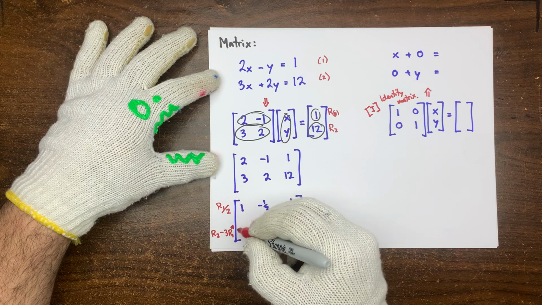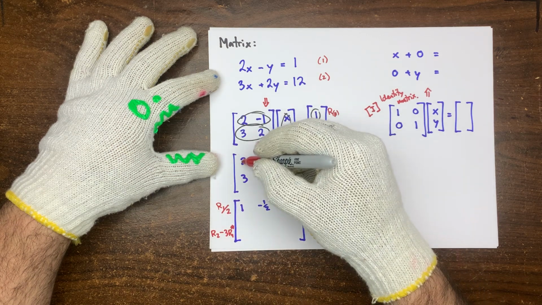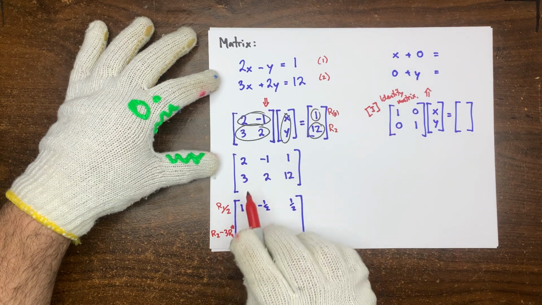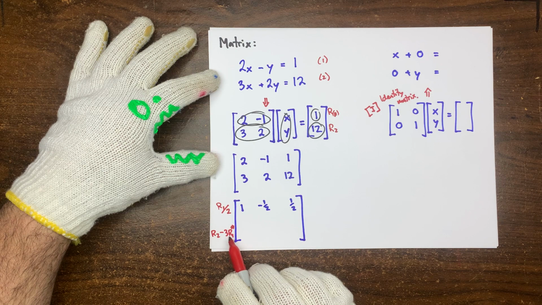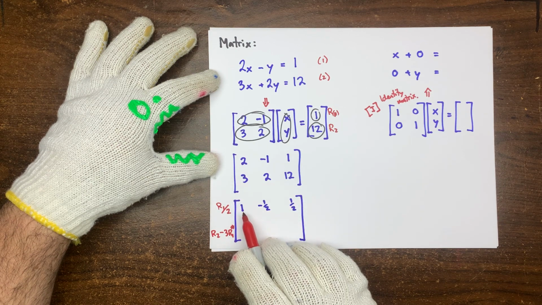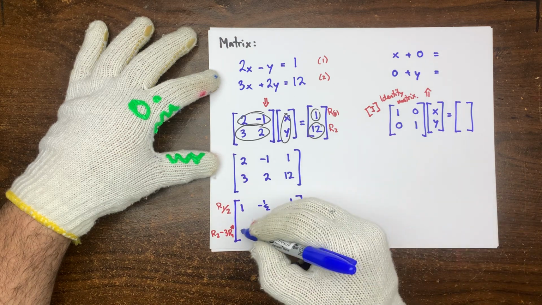I put a little asterisk here to indicate that I'm talking about this row 1 and not the previous row 1. Okay, this is the new row 1. So if I take row 2 minus 3 times row 1, then I would have 3 minus 3 times 1, which would be 0. That's what I want. Okay?